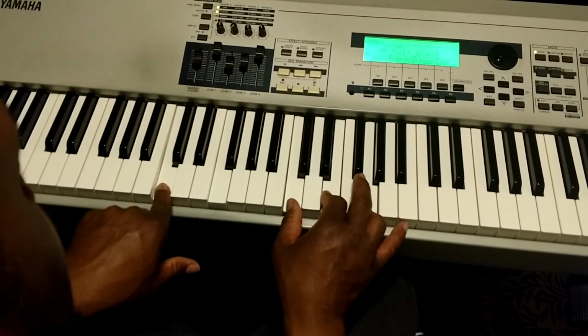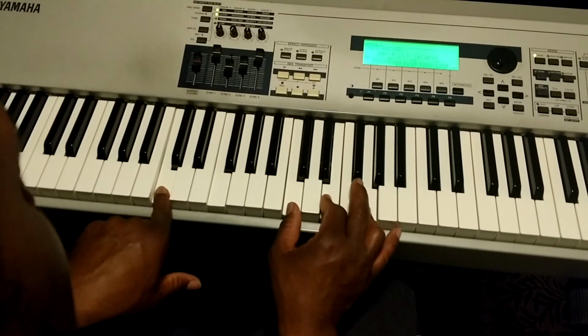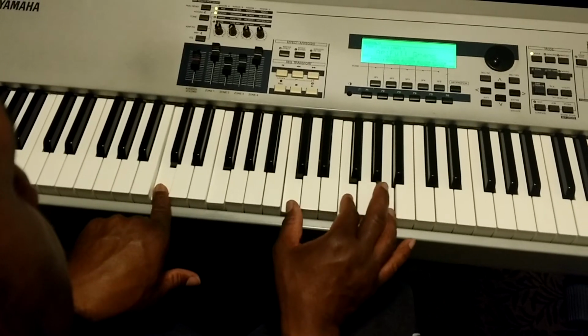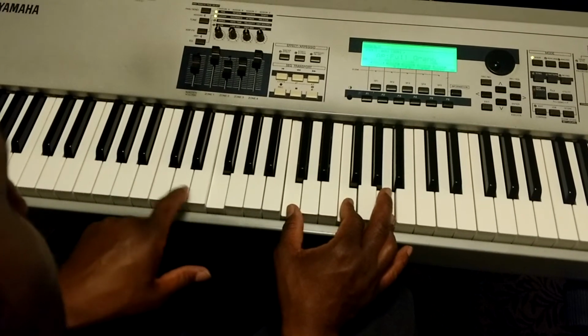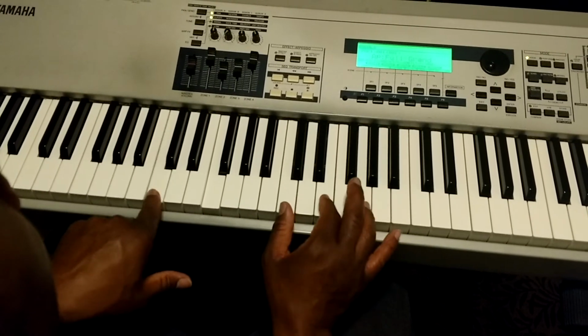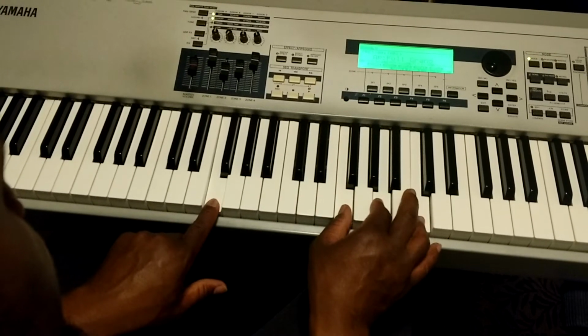If I'm playing it from the root position, starting at the C, I can just move these 2 notes, the other 2 notes in the chord, because the C is the common note in C and F.